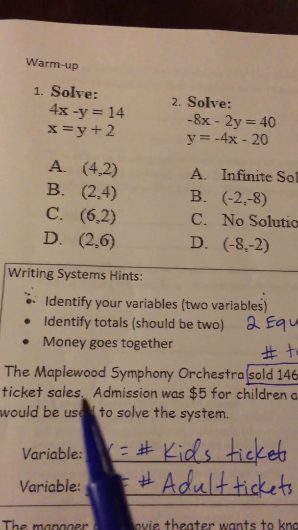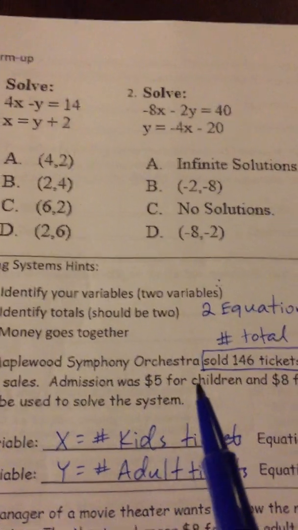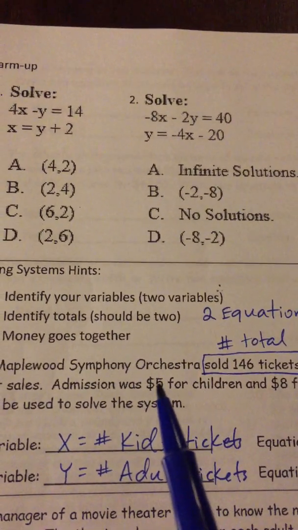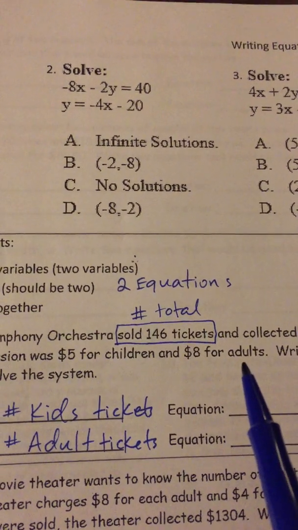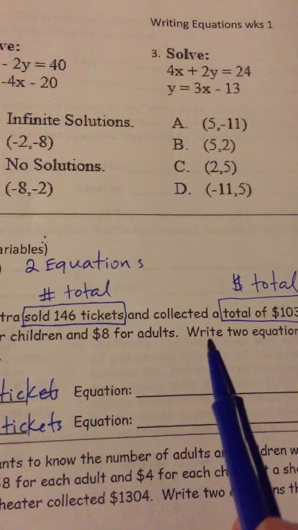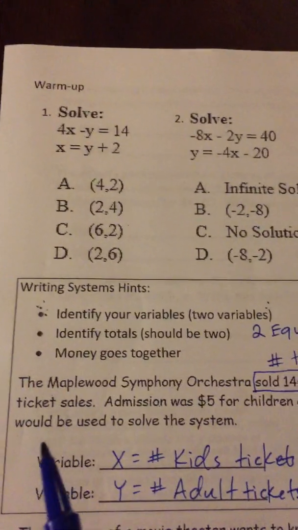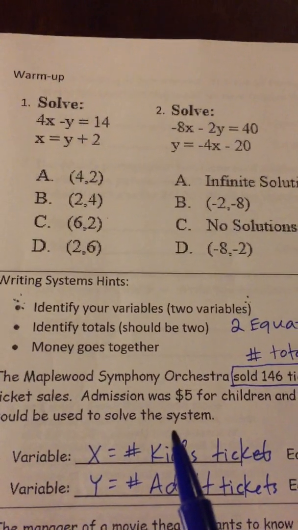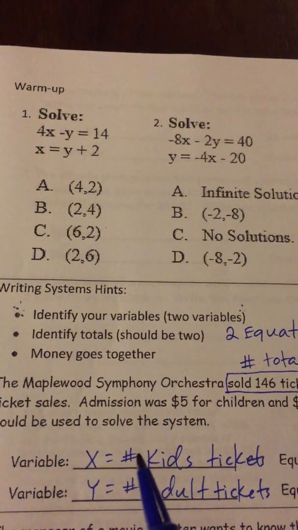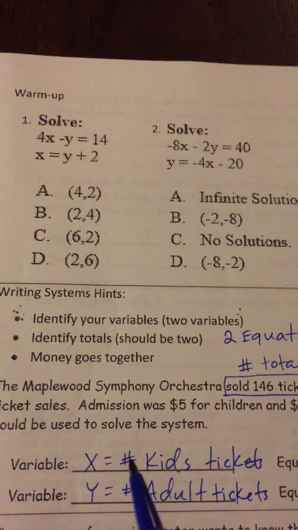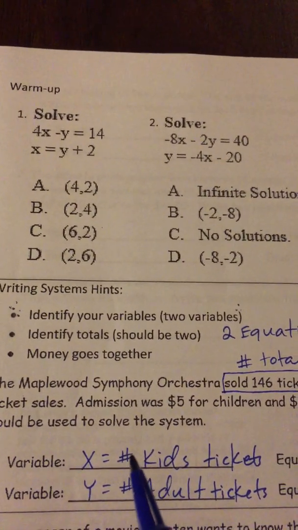In ticket sales, so this is all about ticket sales. Admission was $5 for the children's ticket. So each child's ticket cost $5 and $8 for adult tickets. So each adult ticket cost $8. Write two equations that would be used to solve this system. Now, they didn't specifically tell you what we're looking for, so they should have told you a little bit more information. And what we're looking for is the number of adult tickets sold and the number of kids' tickets sold.